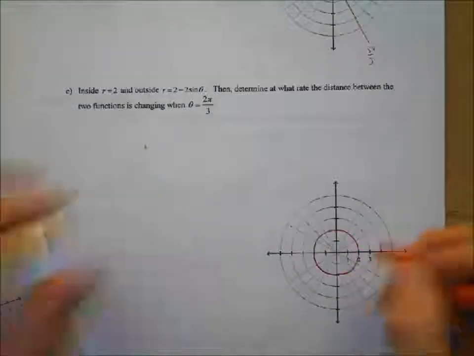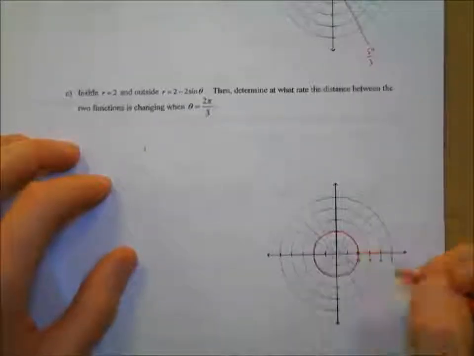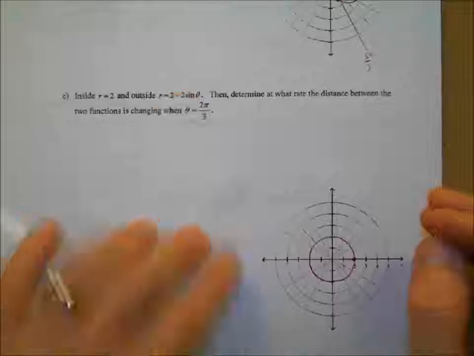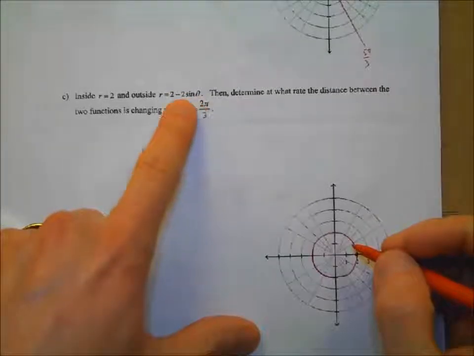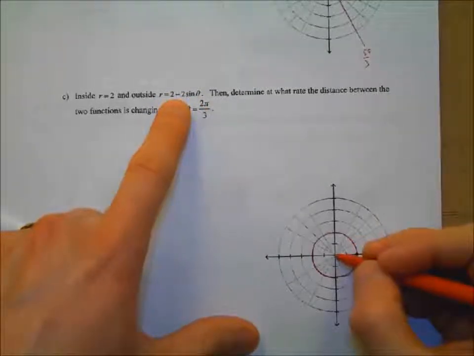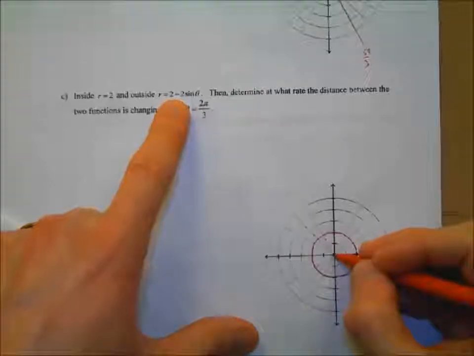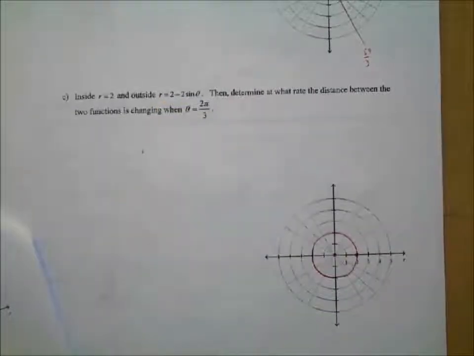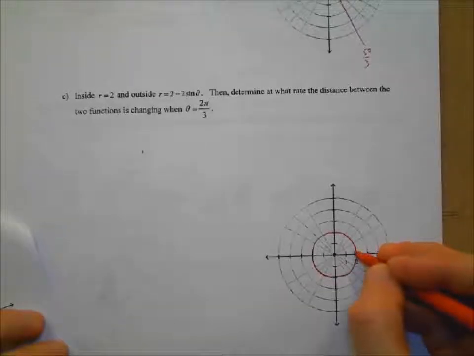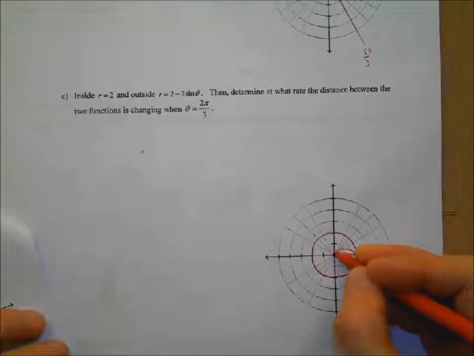So 2 towards the 0, right there is the first point. And then pi over 2, sine of pi over 2 is 1 times 2 is 2. 2 minus 2 is 0. So at pi over 2, we're at 0. Okay? So we're going from an r value of 2 to an r value of 0. That means we've got to decrease our r values into that point, like so.